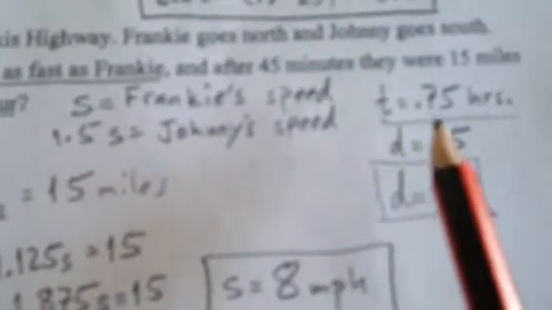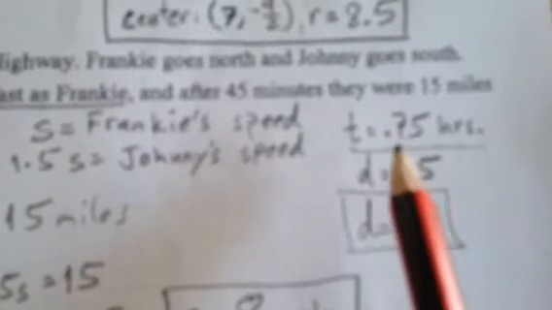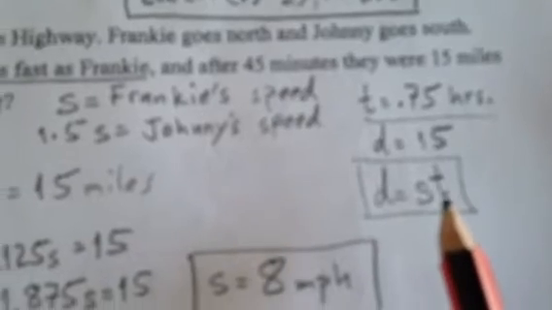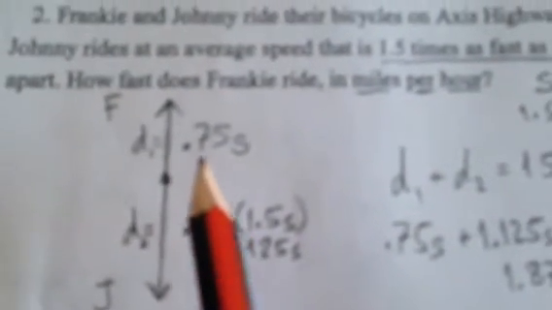Okay, and we're given that the total time is 45 minutes, which I've converted into hours, 0.75 hours, and they say that the whole trip was 15 miles, okay? So that's the whole trip, and remember, distance does equal rate times time. So what we want to figure out is how far did Frankie go and how far did Johnny go?